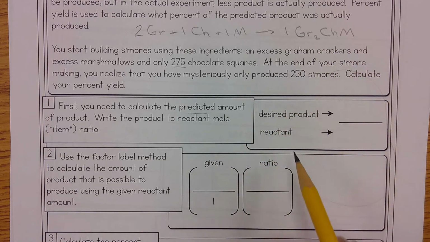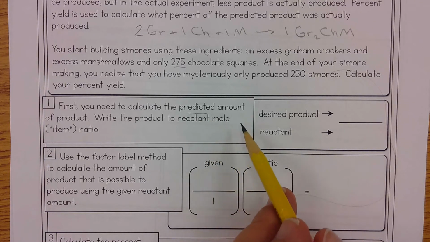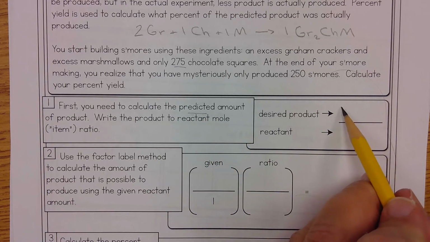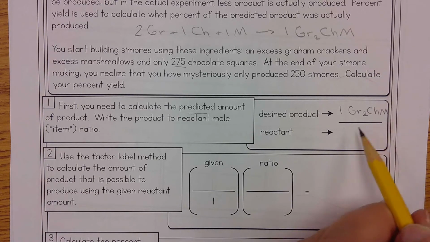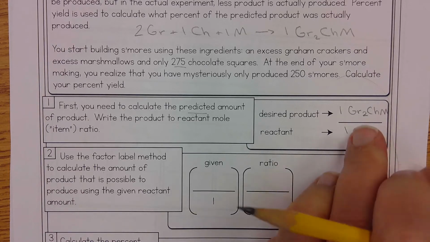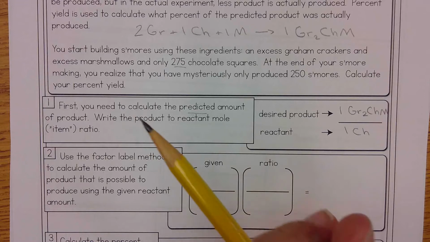In order to calculate our predicted amount of product, we need that ratio, which is 1 s'more, 1 piece of chocolate. That's the ratio. 1 s'more, 1 piece of chocolate.